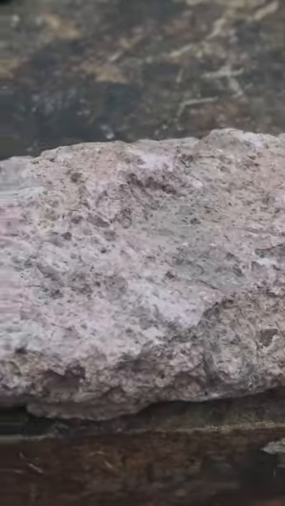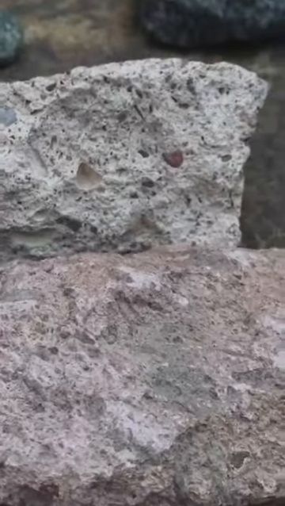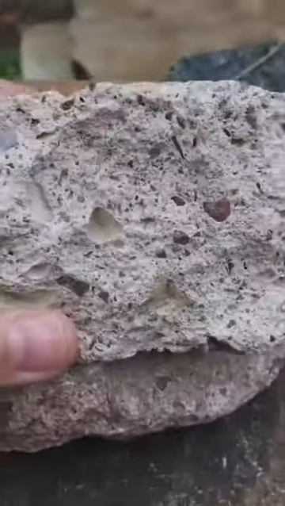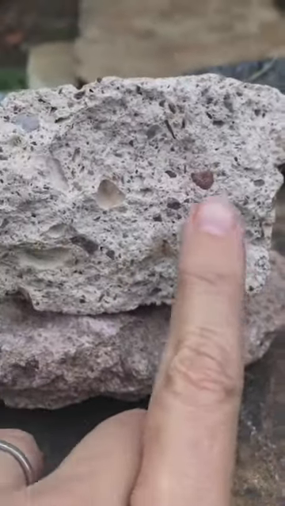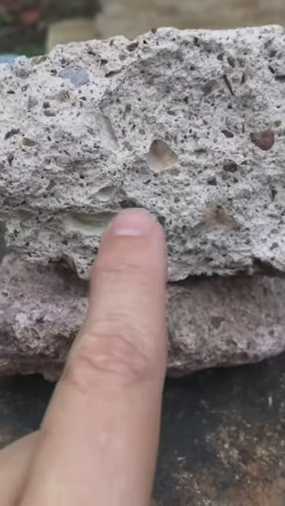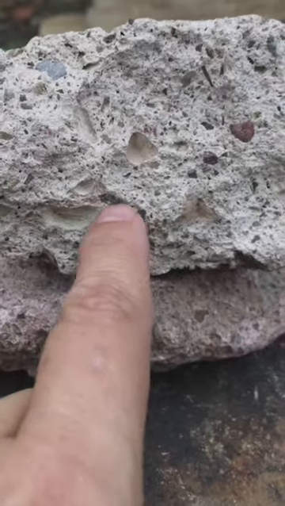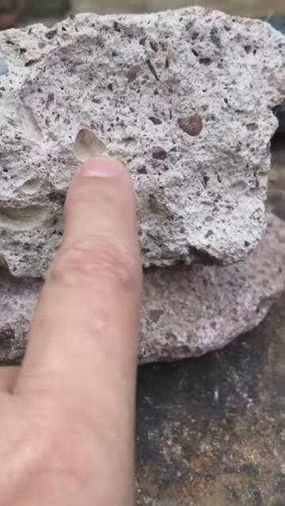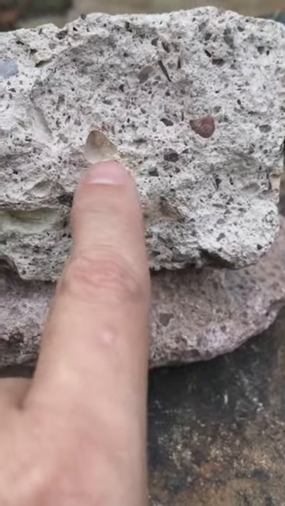And then I've got my two airfall tuffs here. Let's look at this one first. And we can see individual rock fragments. There's a rock fragment, rock fragment, rock fragment. This is a hole. That was most likely a rock fragment that got plucked out. It got knocked out.